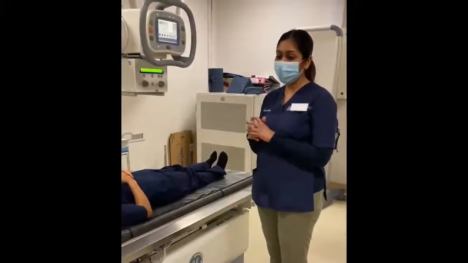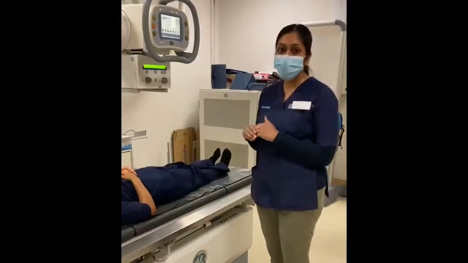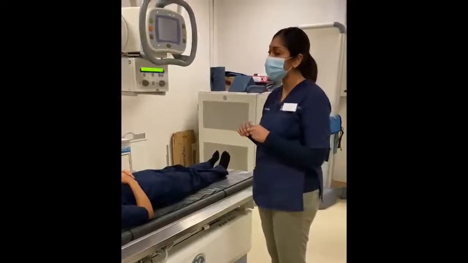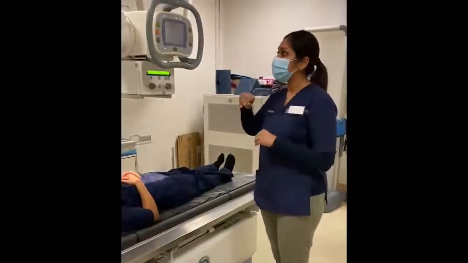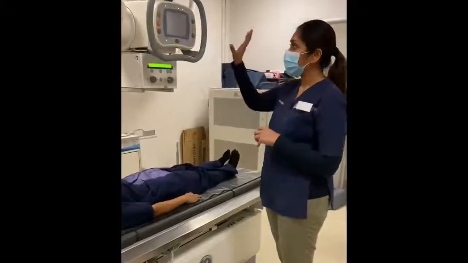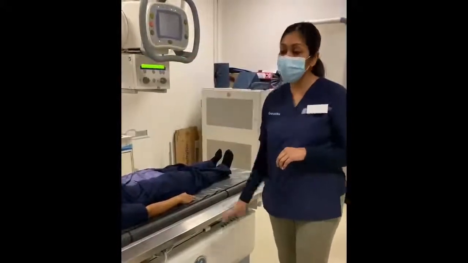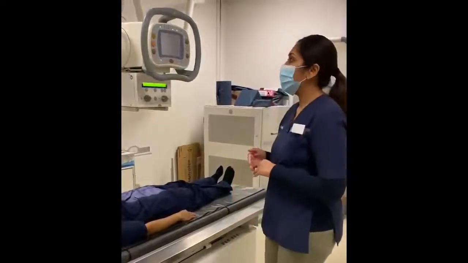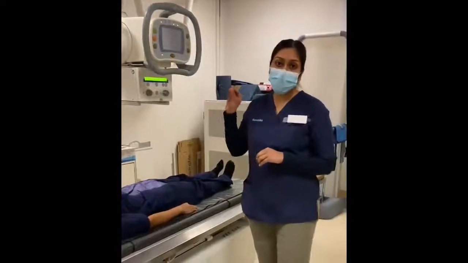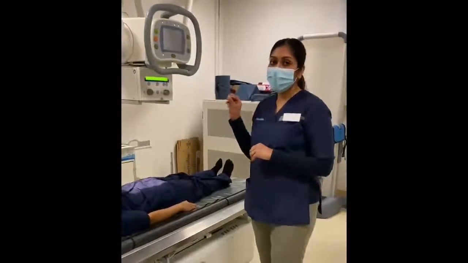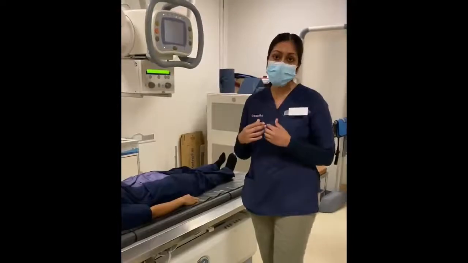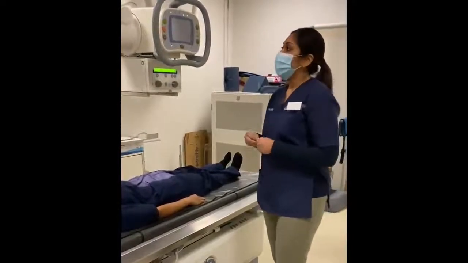Basically, before our patient comes into the room, you need to set up your tube and your image receptor. Most importantly, make sure that your X-ray tube is aligned to your image receptor. It should be perpendicular to each other. The FFD that we're using is 100 centimeters, just to ensure that you have nice detail of your thoracic spine.